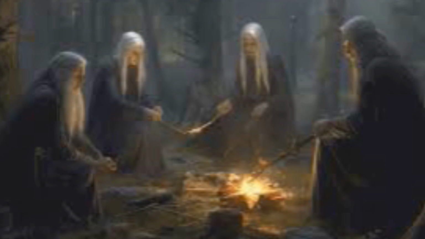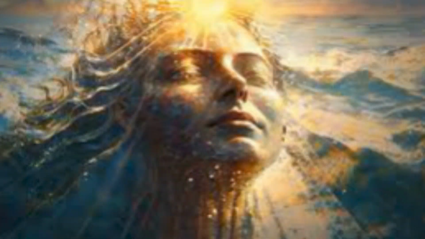And you could chant the words, under the wolf's moonlight, I call for clarity, endurance and might. And you just say that over and over as much as you really want to.